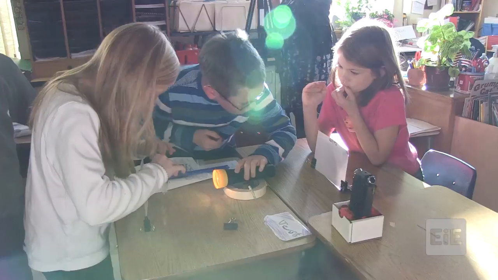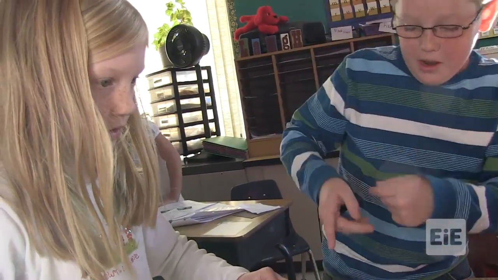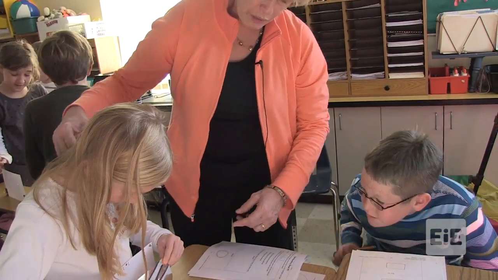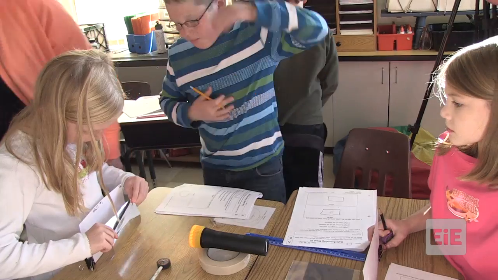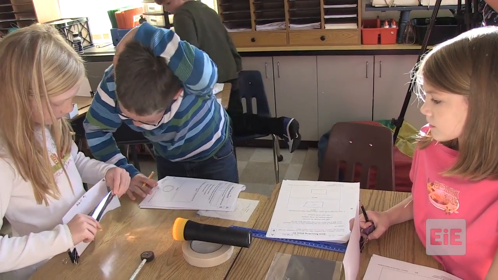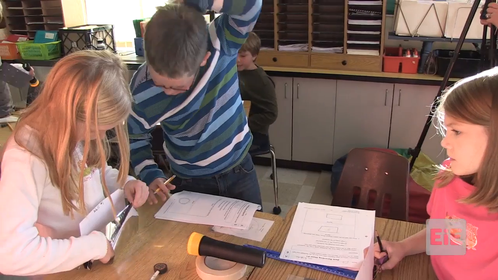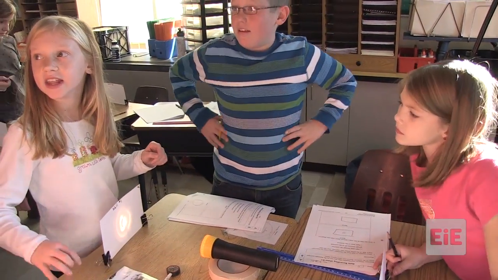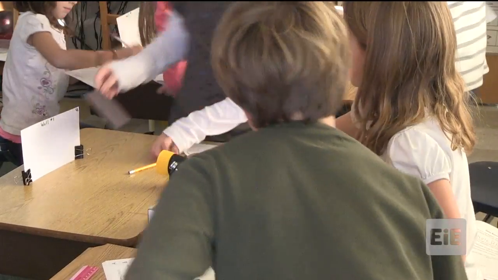Okay. It's reflected. See? It's bouncing off there and it's going on to here. Now I want you to come and look here. Can you see me? No, there's no light. You can see the shadow on the other side. That's it. Only shadow. That's it.